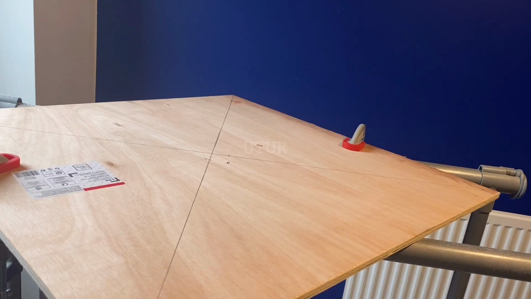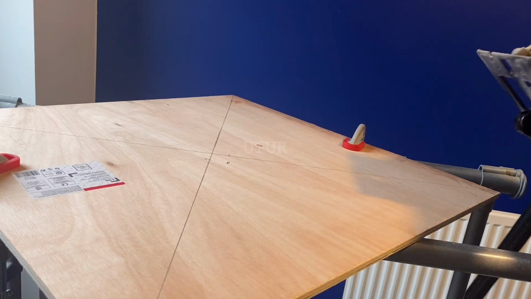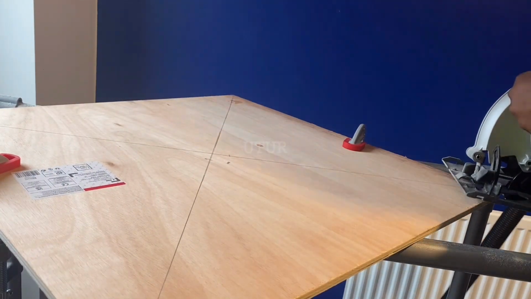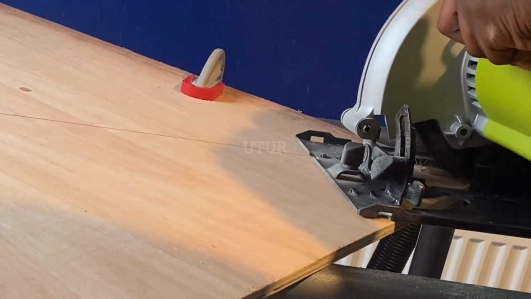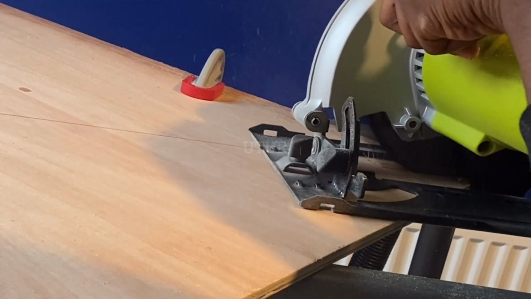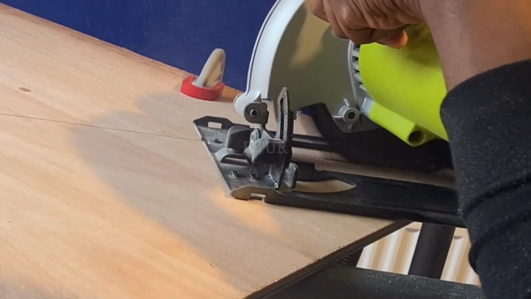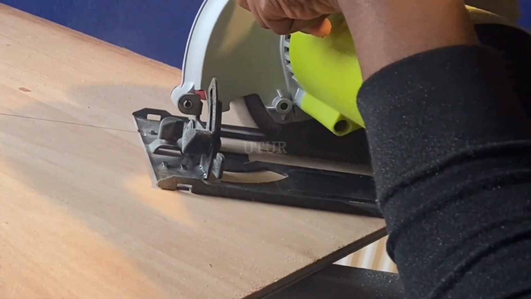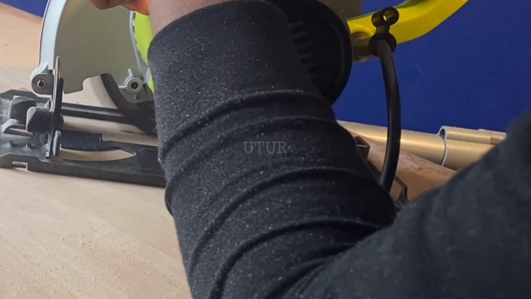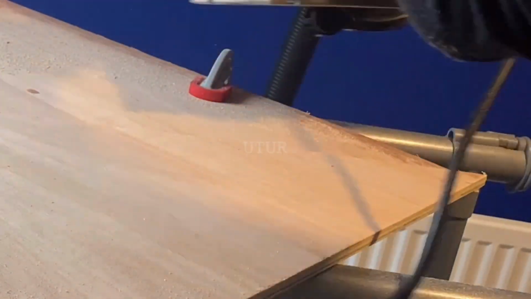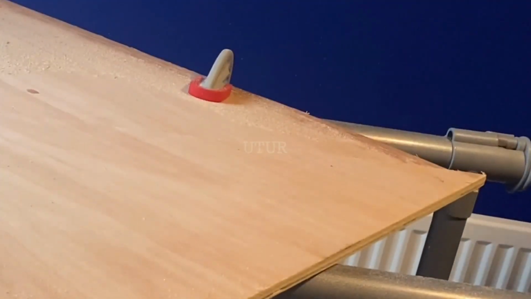So we're going to replicate the process again and cut this hardwood plywood into 4 pieces diagonally, from both ends. Reclamp subsequently and replicate the process on the half cut plywood hardboard.